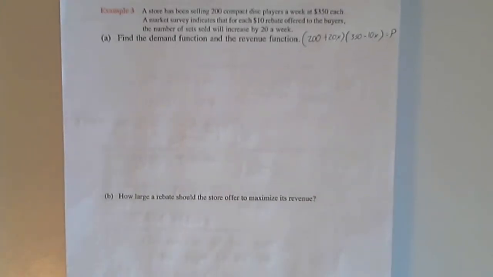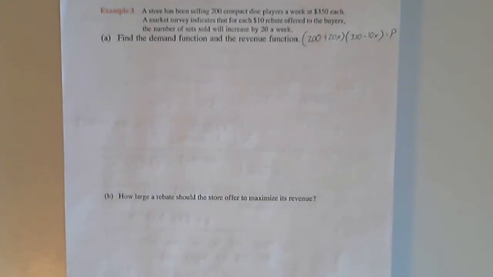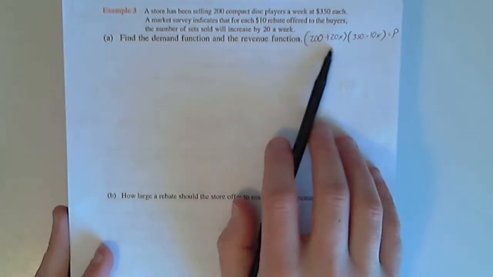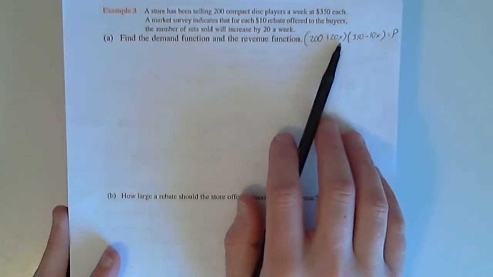So find the demand function and the revenue function. This is neither. This function is really only good for one thing, and that's for finding that X value which is going to maximize your profit. It's not really good for any of these other things, so we want to set up functions. And the thing that makes this especially difficult is we can't define X the way we would want to define X in other situations.